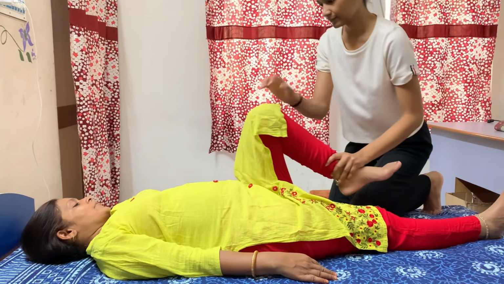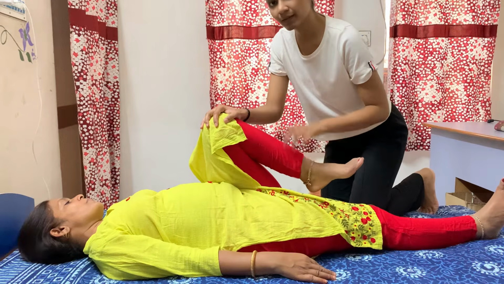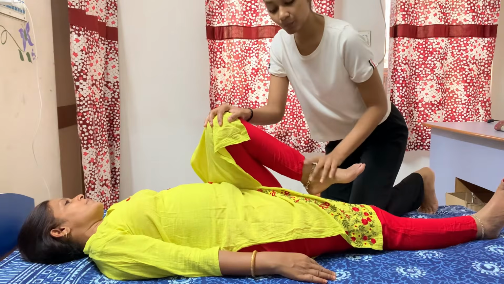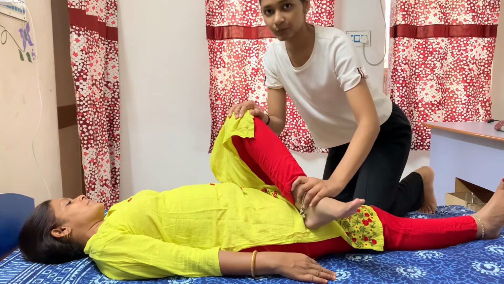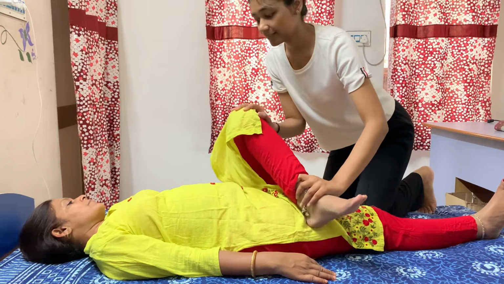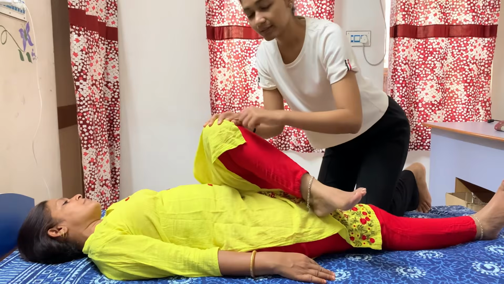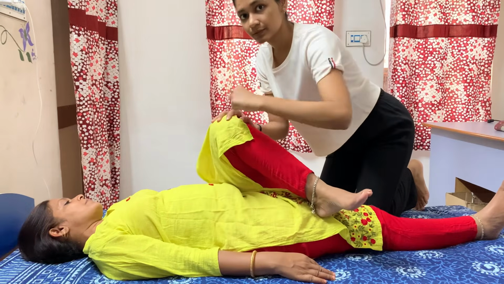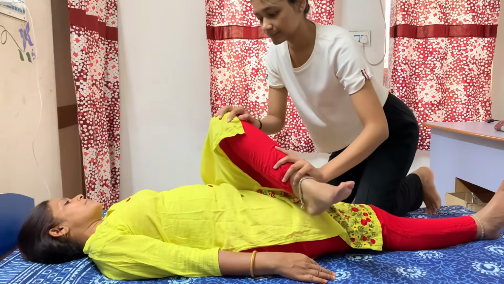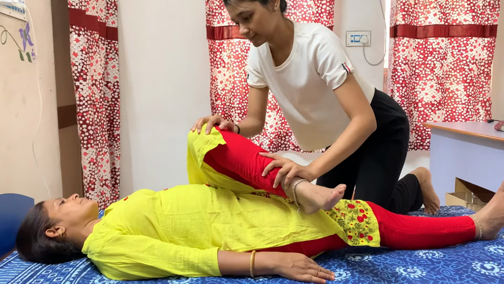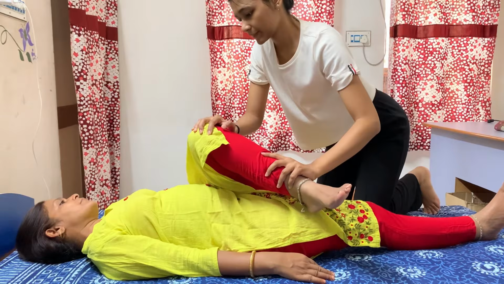The reason is that piriformis is such a special muscle that after 90 degrees of hip flexion, it starts working as an internal rotator. That's why after flexing the hip beyond 90 degrees, I externally rotated the hip and then pushed the knee towards the opposite shoulder, to stretch the piriformis muscle.